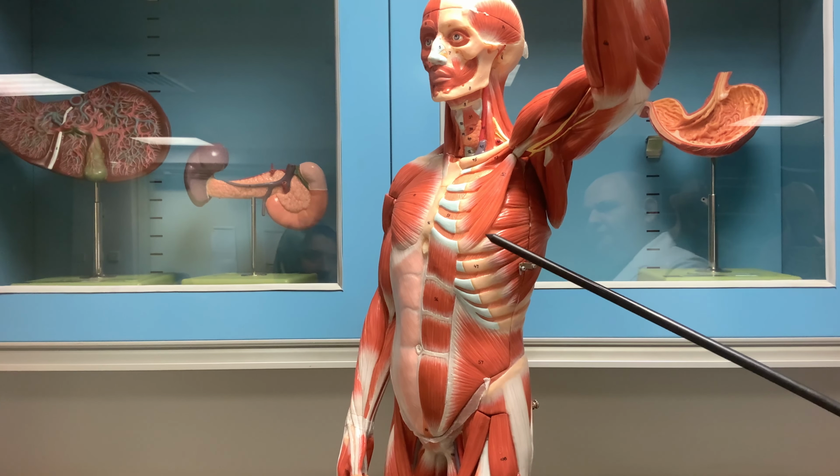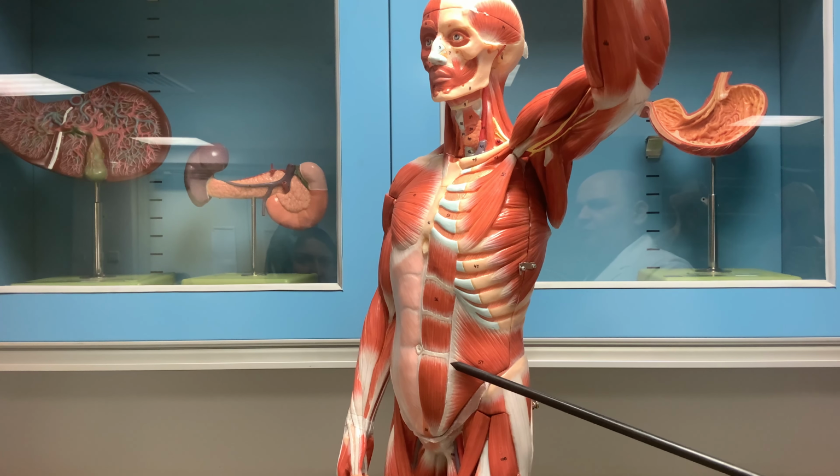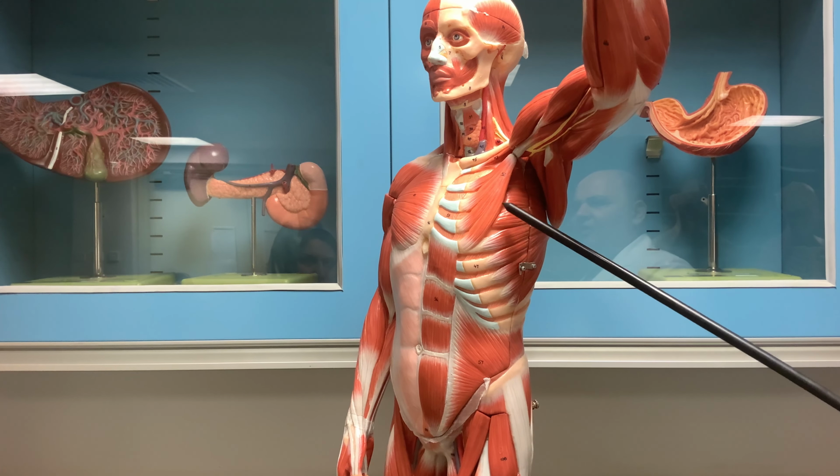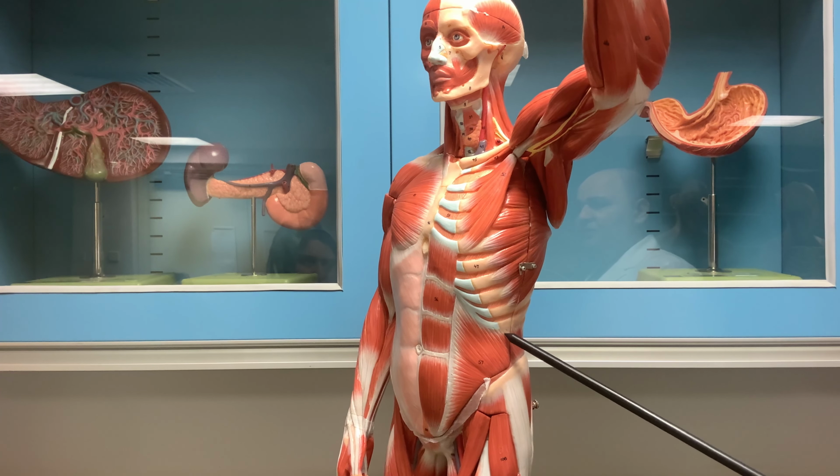Now look at it. On this side of the model, the external oblique muscle is not shown. So you can see all the digitations of my serratus anterior. External oblique is not visible in the picture, but now you can see another muscle layer that is below my external oblique, and the fibers are going in an opposite direction.